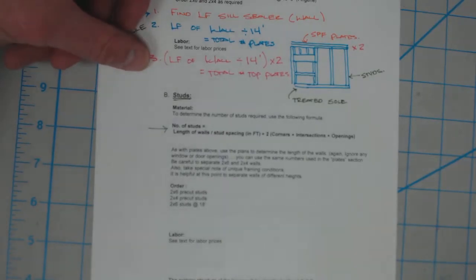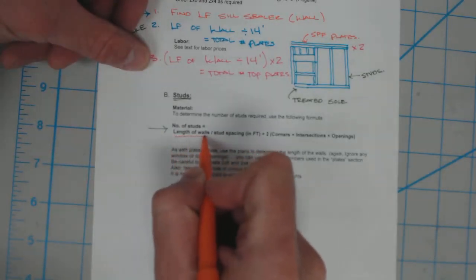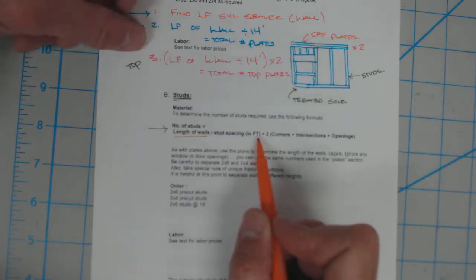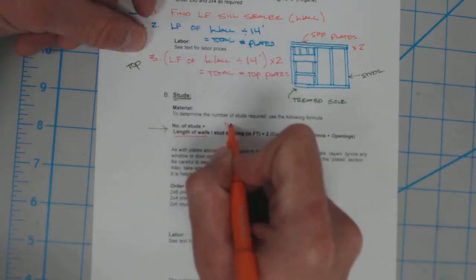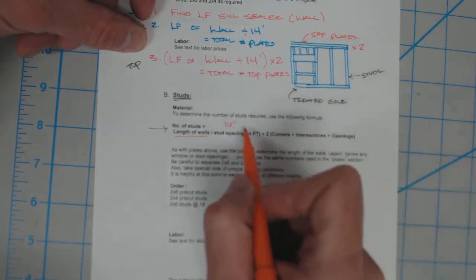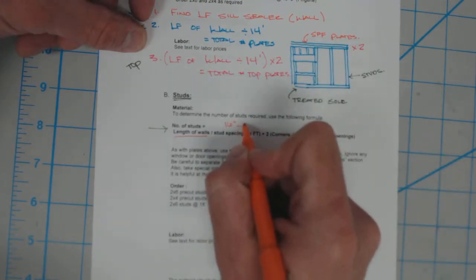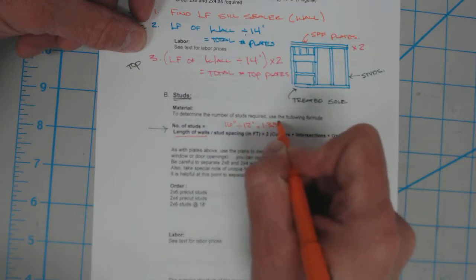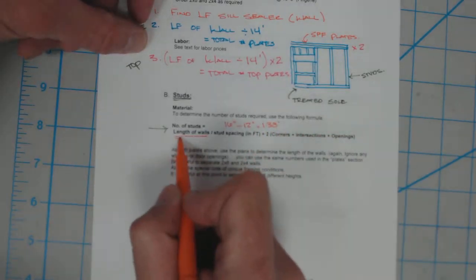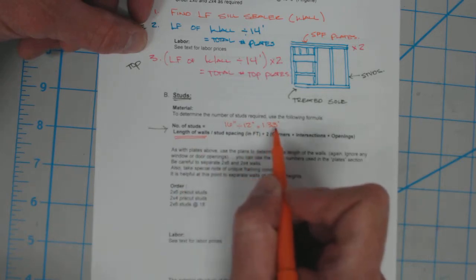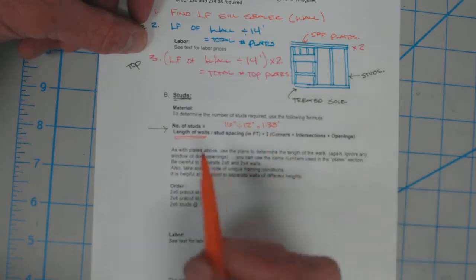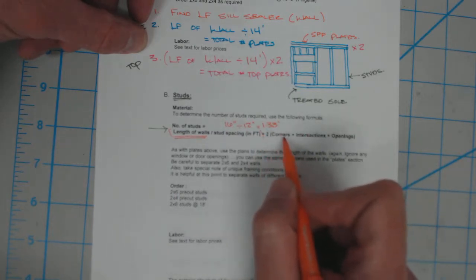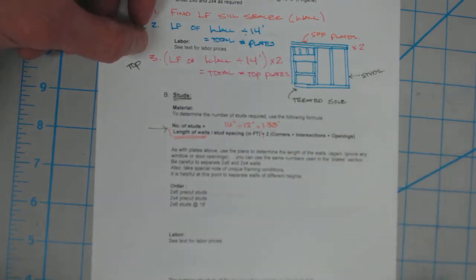So we need to find the length of the walls, and we're going to divide that by the stud spacing in feet. So in this case, we've got 16 inches. To convert that to feet, if we divide by 12 inches per foot, we should get 1.33 feet. So we're using our total length of our walls, dividing by 1.33, and then to that number, we are going to add 2 times the corners, the intersections, and the openings.